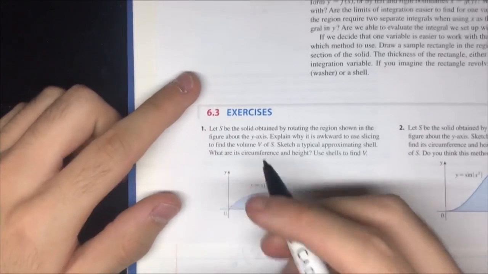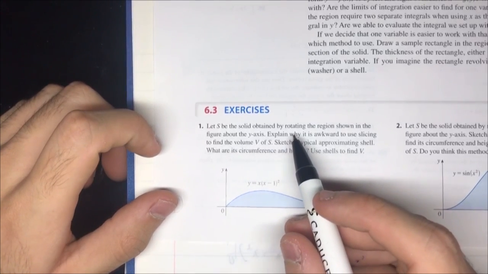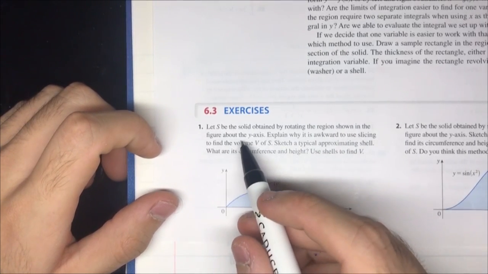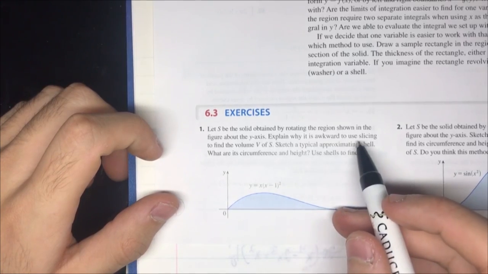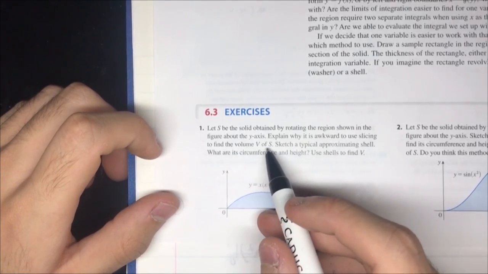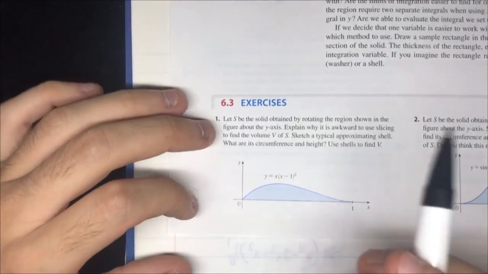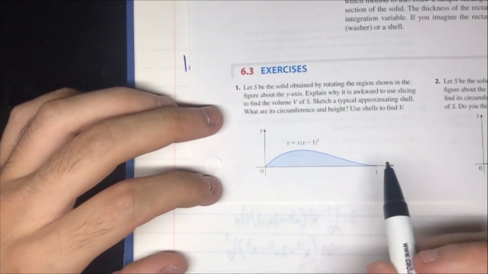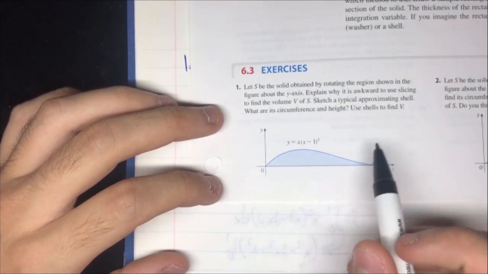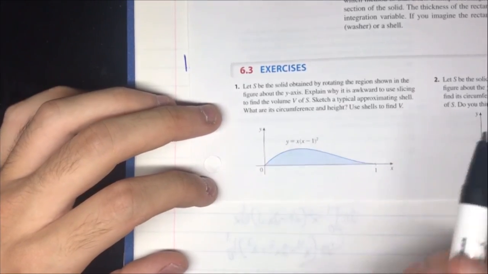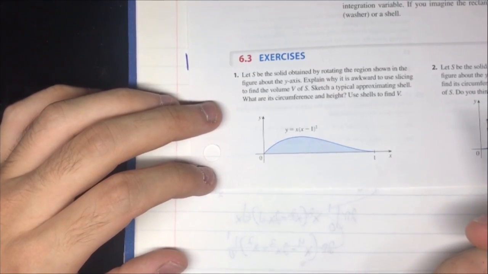Alright, so first, number 1. Let S be the solid obtained by rotating the region shown in the figure about the y-axis. Explain why it's awkward to use slicing to find the volume of S. It's awkward because slicing is outer radius minus inner radius, and you can't really do that here.